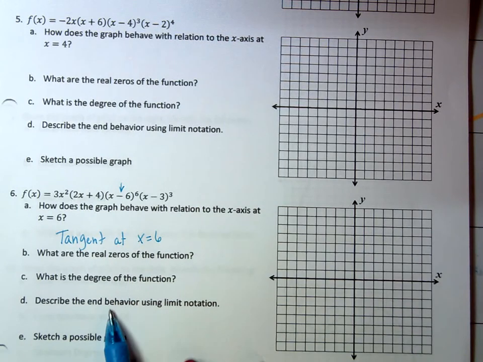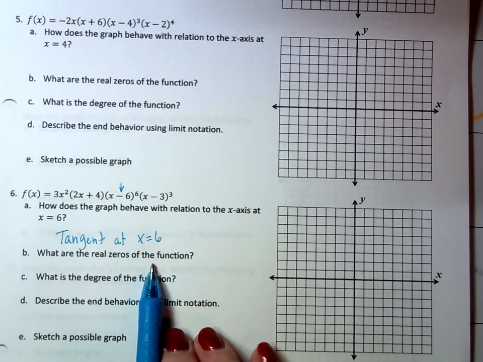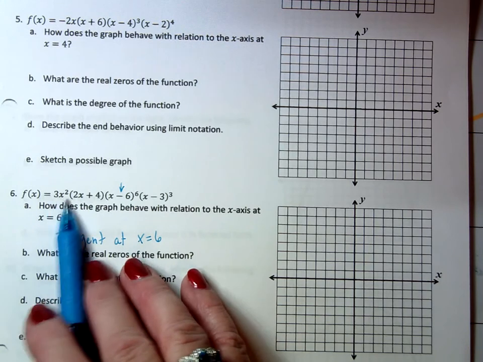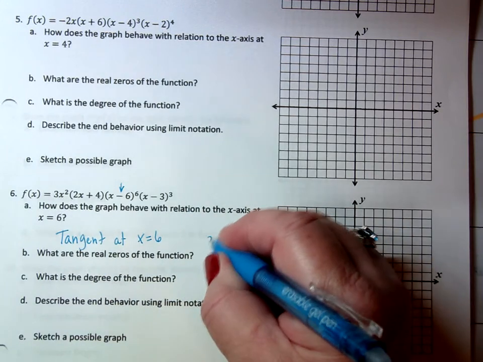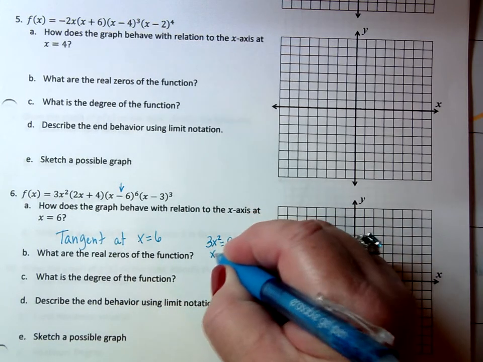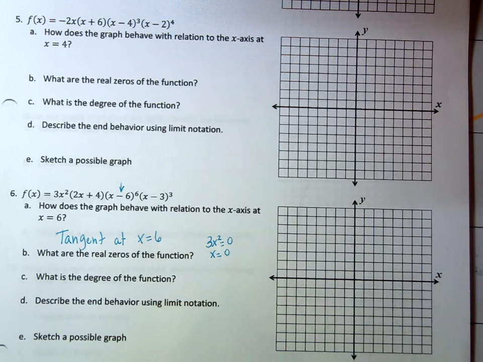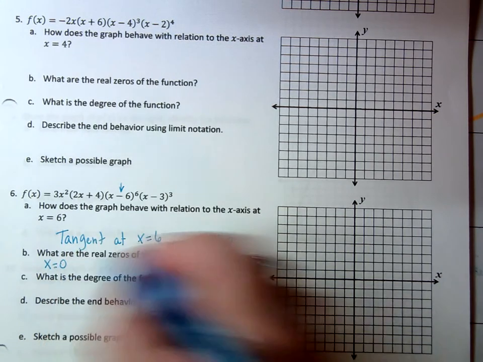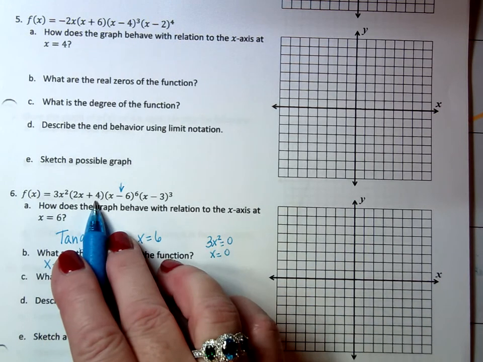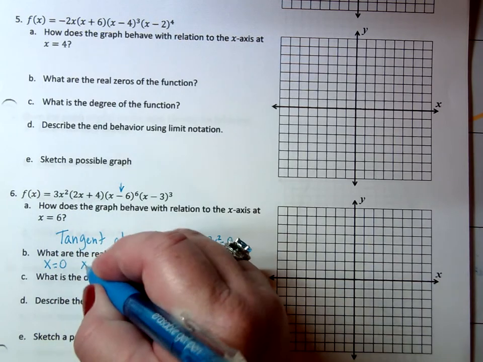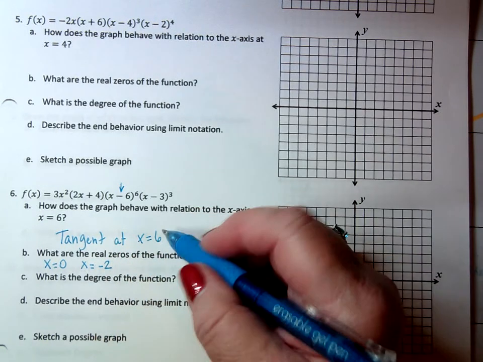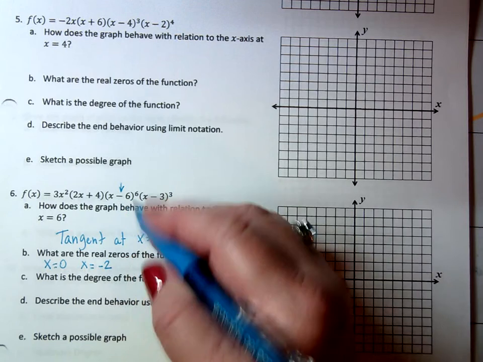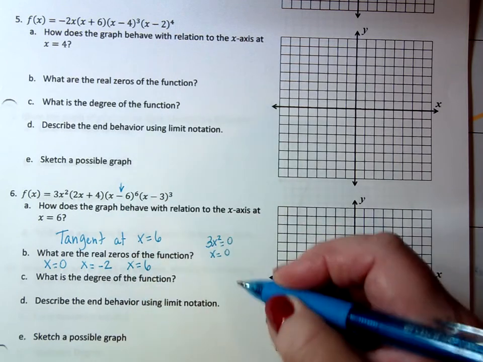And actually, before we even move on, it's the next question anyway. What are the zeros of the function? So check out your factor groupings. You have a 3x squared that's factored out. When I take 3x squared and set it equal to 0, I get x equals 0. So that's one of my zeros, x equals 0. The next grouping, 2x plus 4 equals 0. What will x be? X will be a negative 2. When I come to the next one, x minus 6, I get x equals 6. And then the last one, x minus 3, gives me x equals 3.